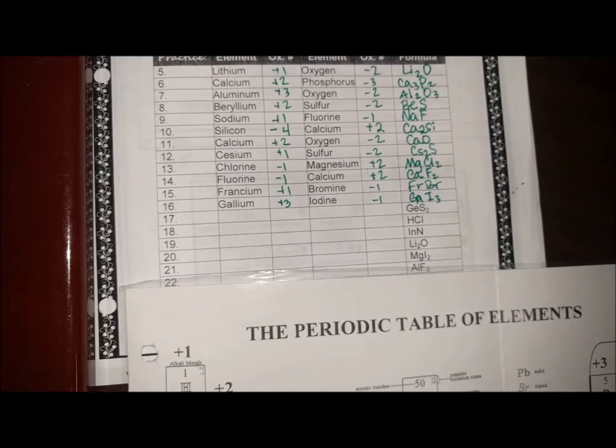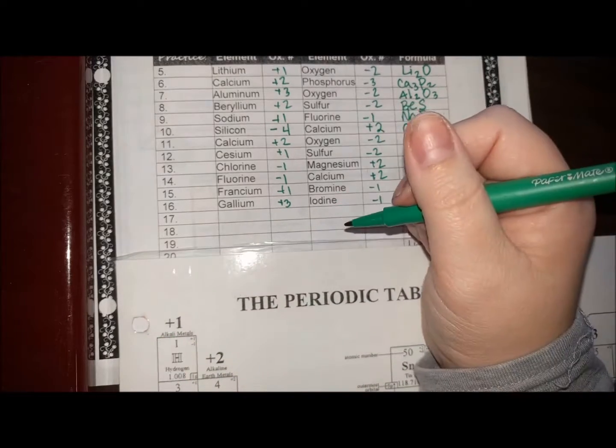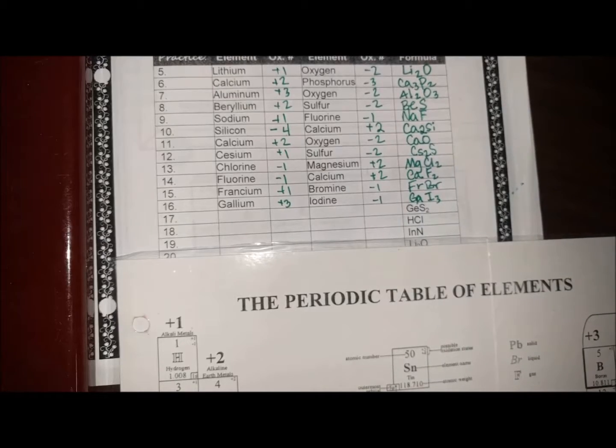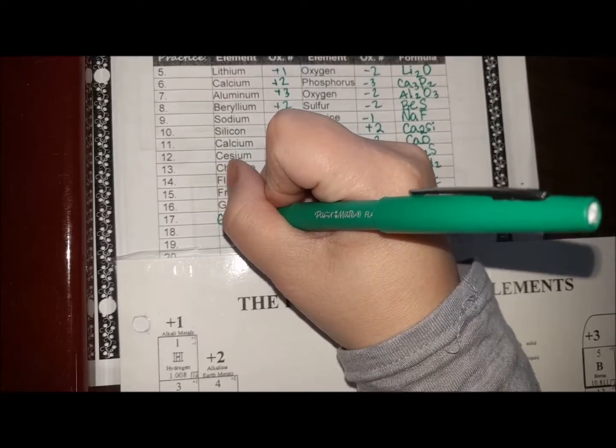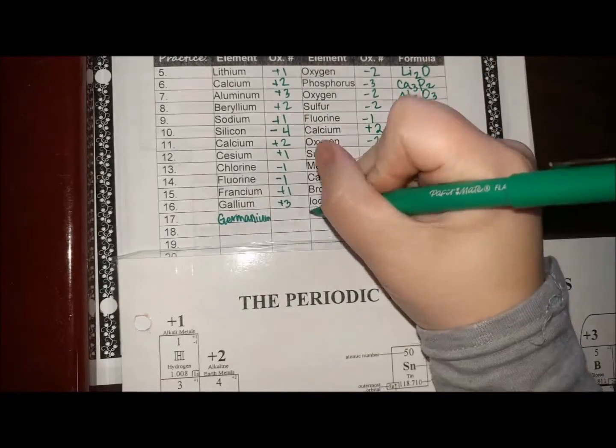So now we're reversing it again. So the better you know your symbols, the easier this will be for you. Otherwise, you'll have to look it up. So germanium and sulfur.